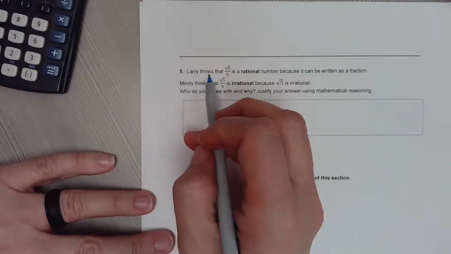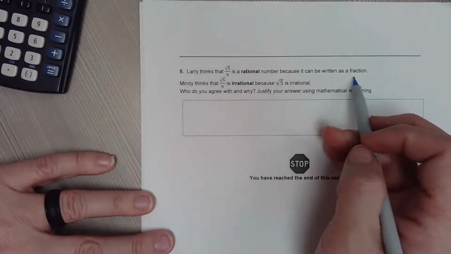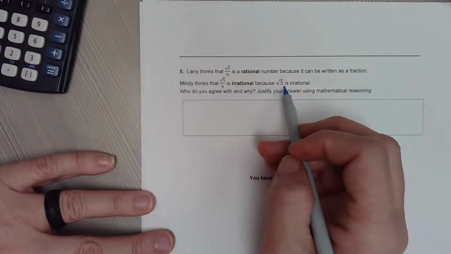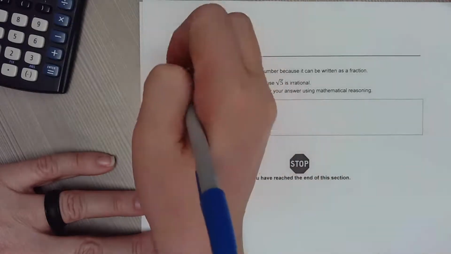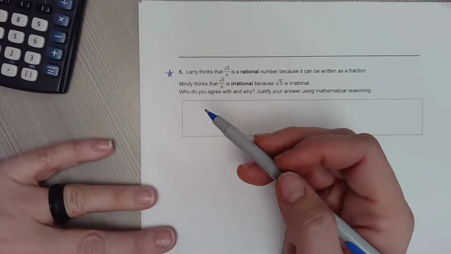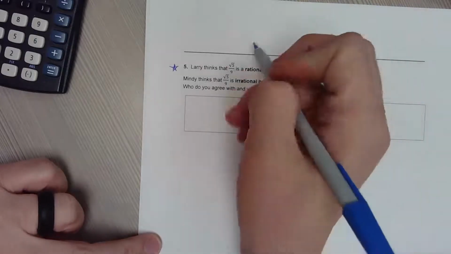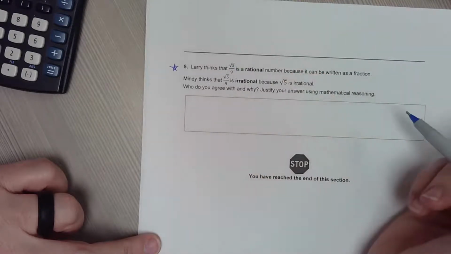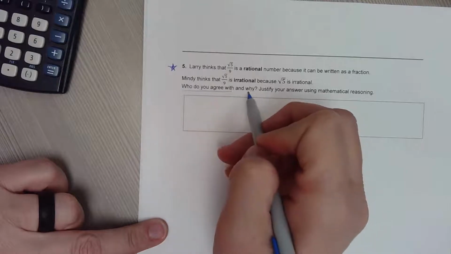It says, Larry thinks that the square root of 5 over 9 is a rational number because it can be written as a fraction. Mindy thinks that the square root of 5 over 9 is irrational because the square root of 5 is irrational. Who do you agree with and why? Justify your answer using mathematical reasoning. So this question is a little tricky, I agree, because we have talked about what numbers are rational and what numbers are irrational. I admit I am the one that has said if it looks like a fraction, it's rational. However, when you have a fraction that has a number in it that is irrational, then it does actually make the whole thing irrational.